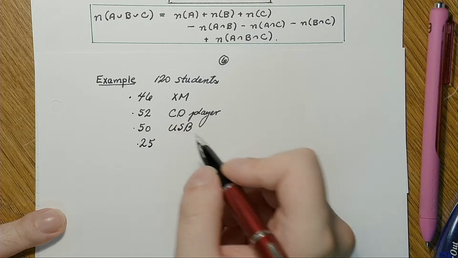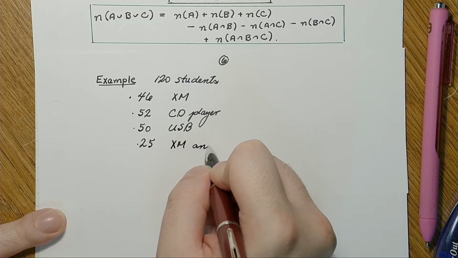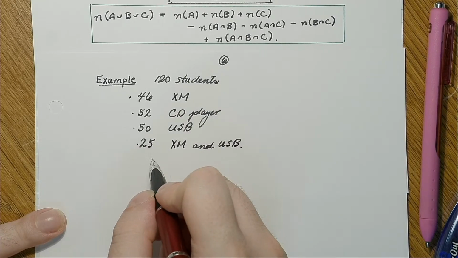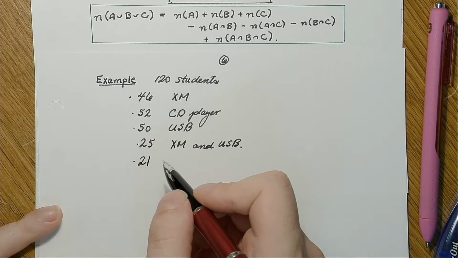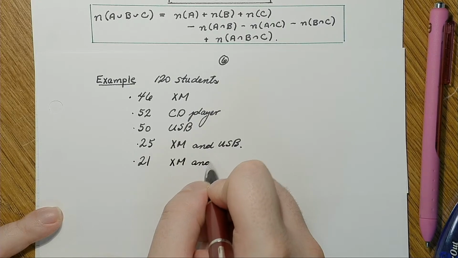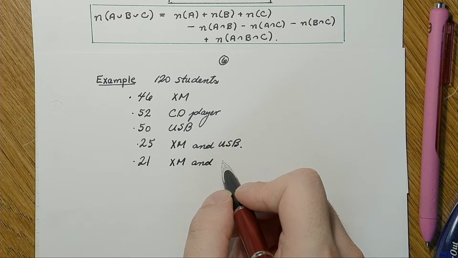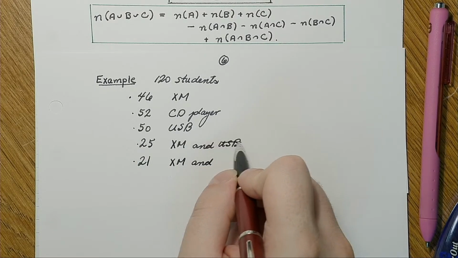25 students said that they had XM and USB. 21 said that they had XM and a CD. Oops, sorry.